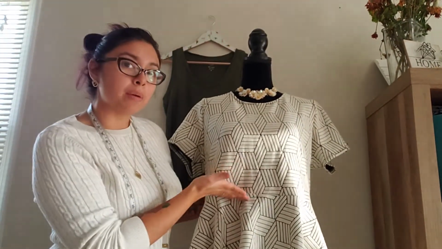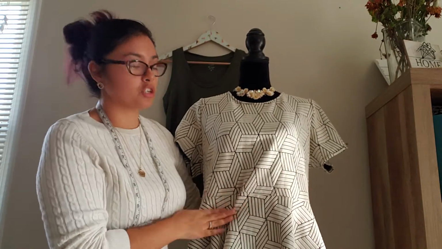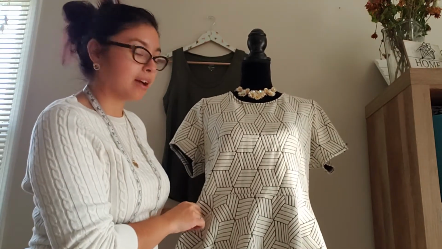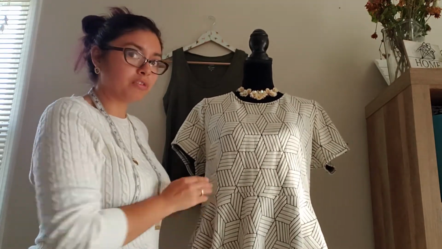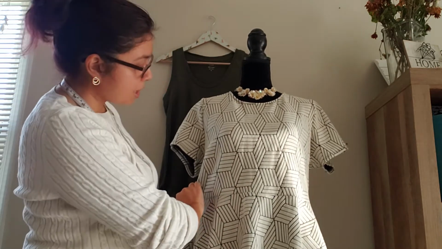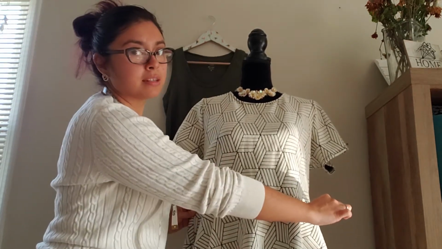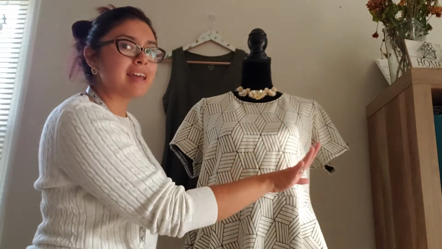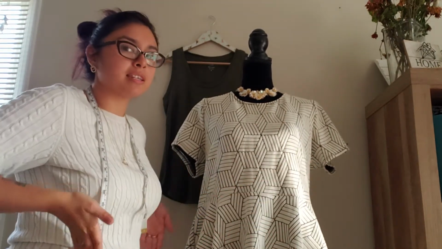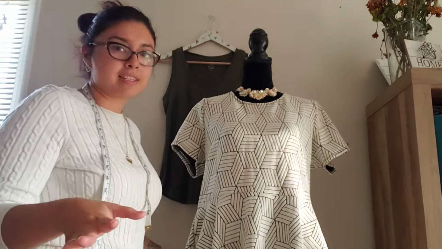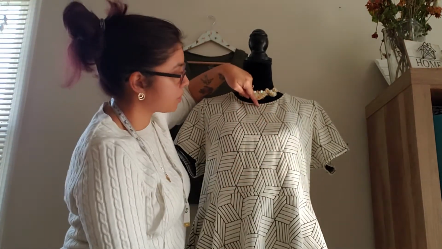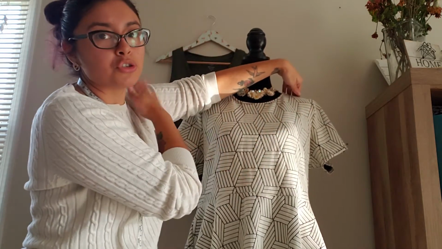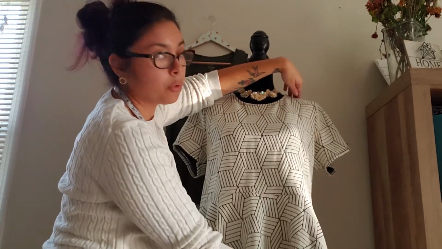Some items you're able to do across the waist on a shirt. Since this is a peplum style, it's probably going to be a little bit more fitted here at the waist. So you might want to do a measurement across the waist as well, just to help the potential buyer out, because in that way they'll know exactly where it's going to sit, how it's going to fit, things like that. And then of course you want to do length, but you want to start from up here on the shoulder and then go all the way down.